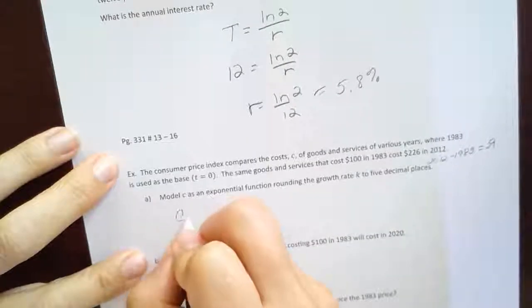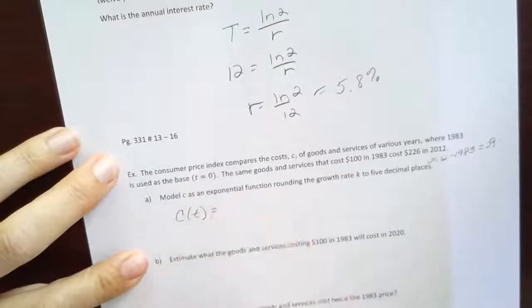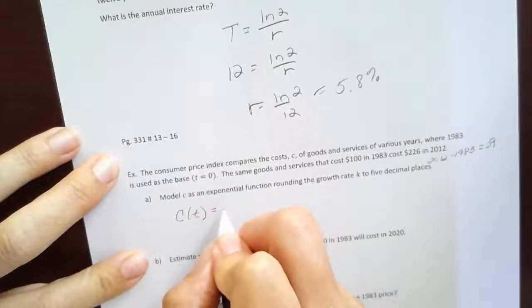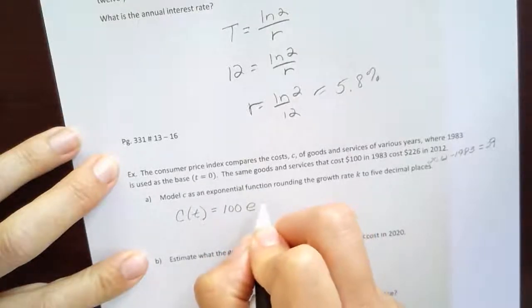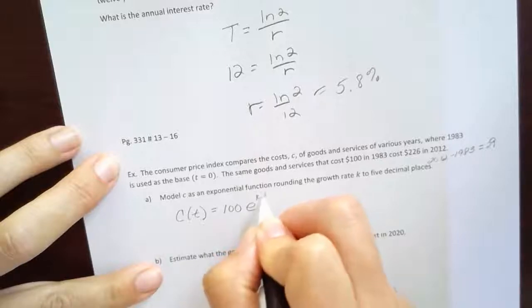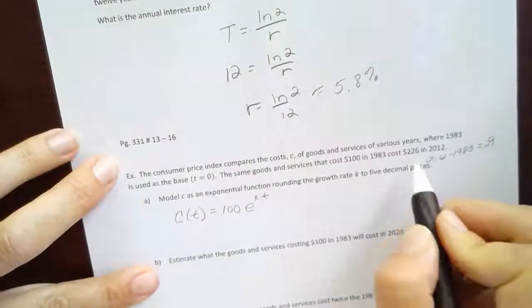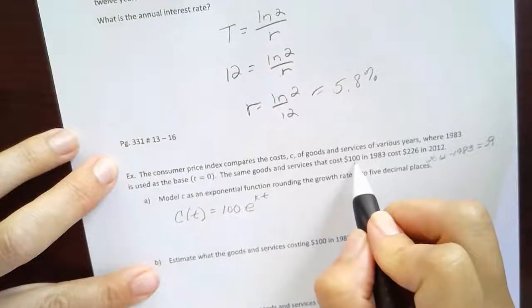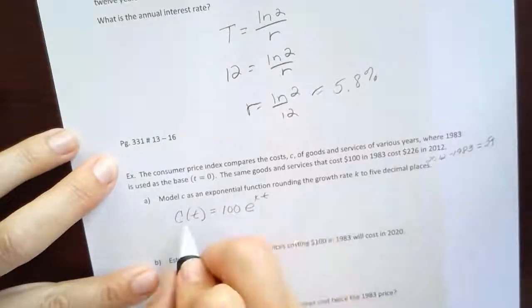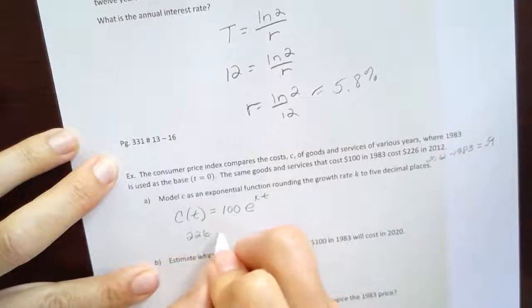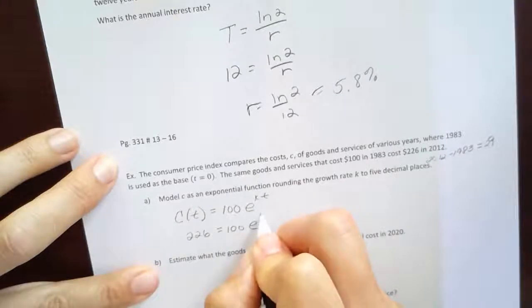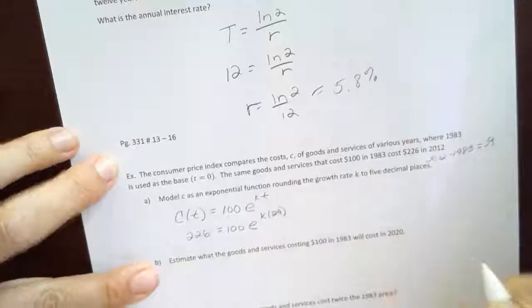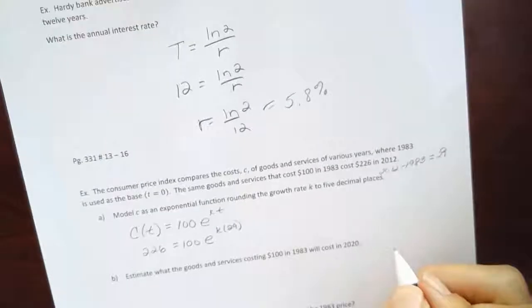All right. So C of t will be equal to 100 e to the kt power. So then, what do we have here? We have an ending amount of 226, an initial amount of 100, and a time of 29. So our ending amount is 226. Beginning amount's 100. e raised to the k times 29. All right, so in order to set up my whole formula, I'm going to need that rate. So let's go ahead and solve this.